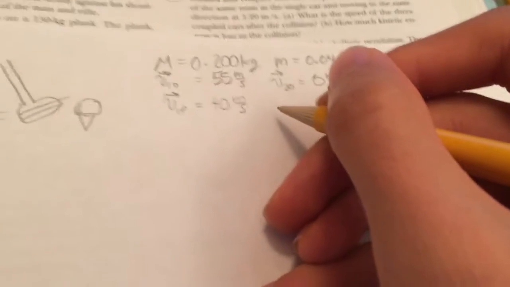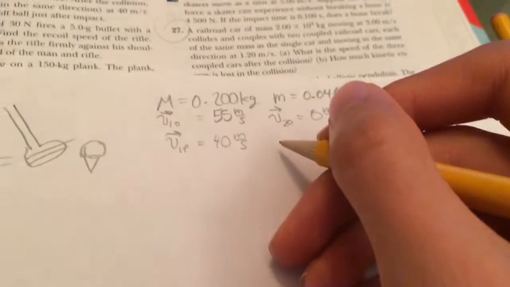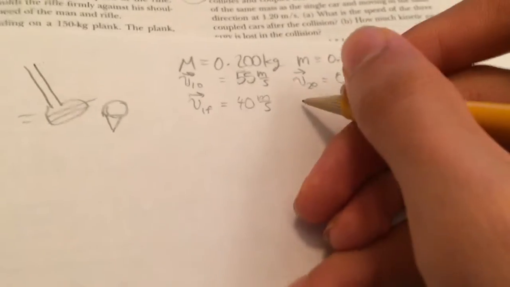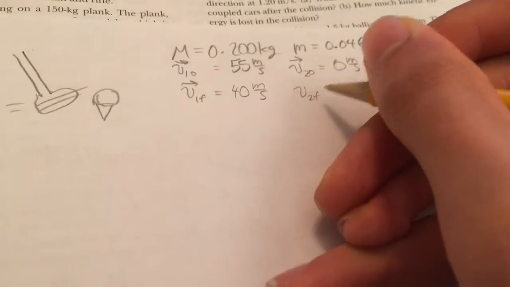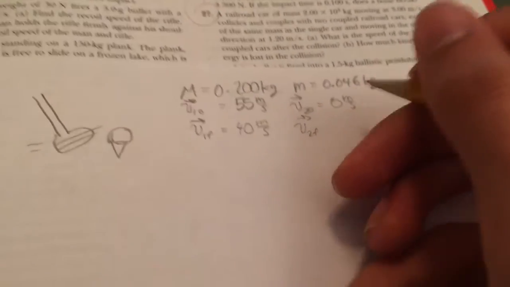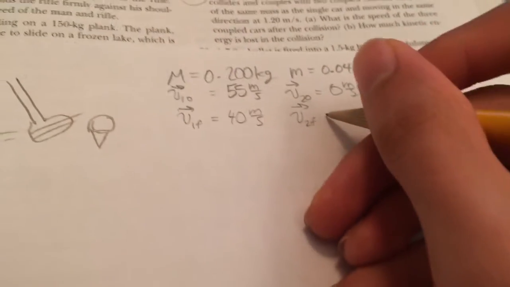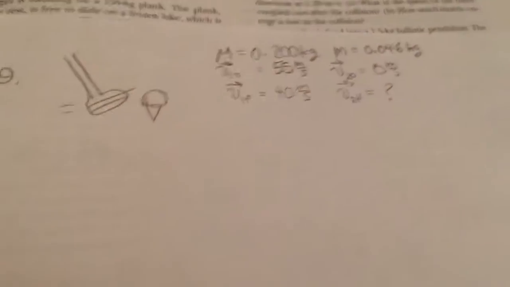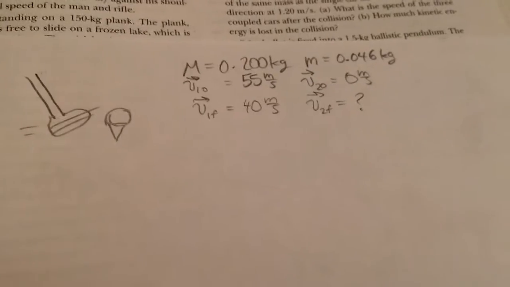And it's asking for the speed of the golf ball after the impact. After means it's going to be the final velocity, and the golf ball is referring to v2, so v2f is our unknown quantity.